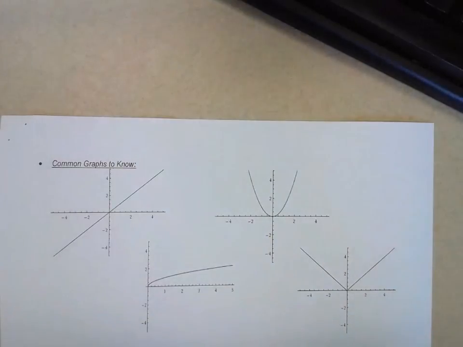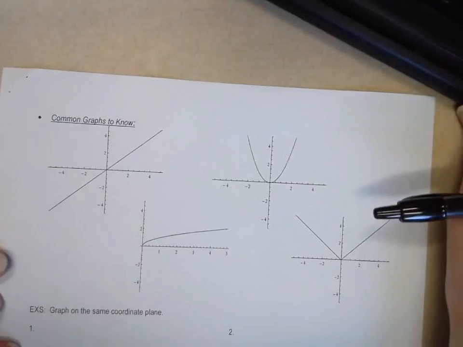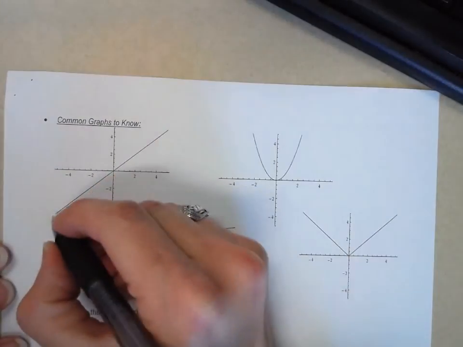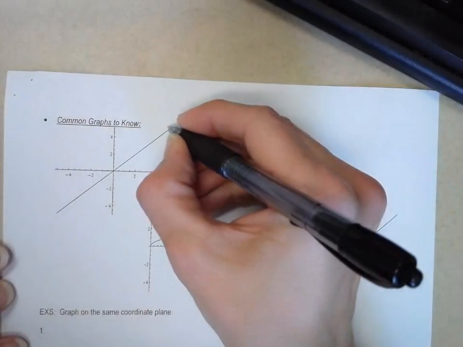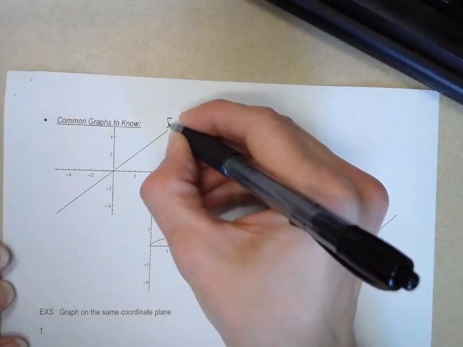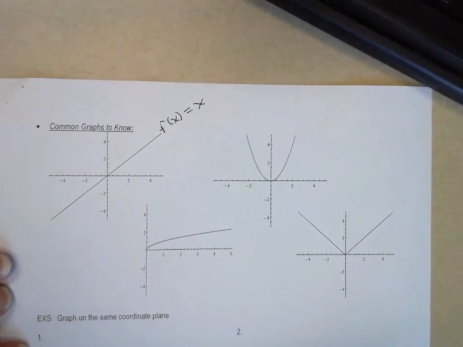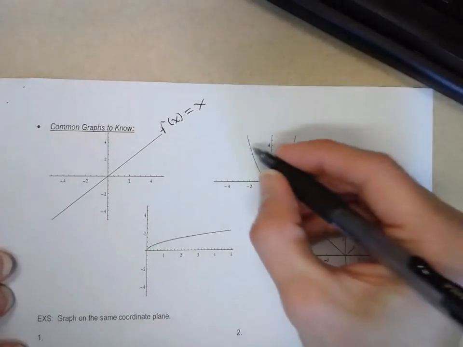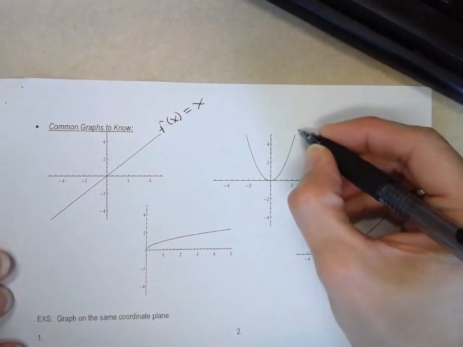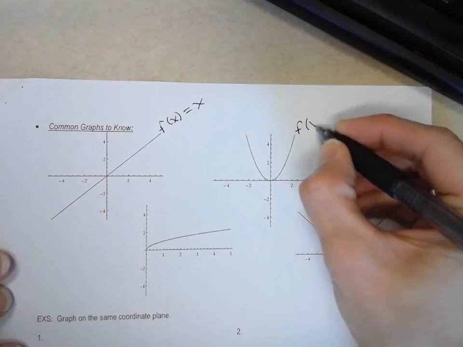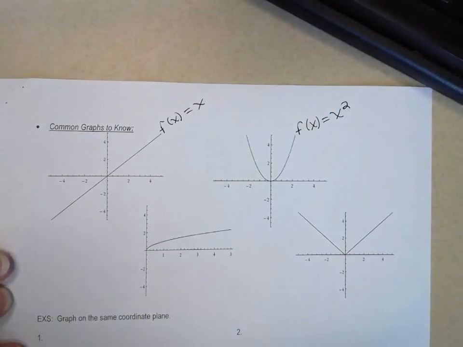All right, so the next portion of this section are common graphs that we've been talking about over the last couple of days that I do want you to know. So in 8.1, we spent a lot of time talking about linear functions. So this is the graph of just f of x equals x, or y equals x. Our U-shaped graph, we've been working with that over the last section or so. And that you should start to recognize as being your common parabola, f of x equals x squared.